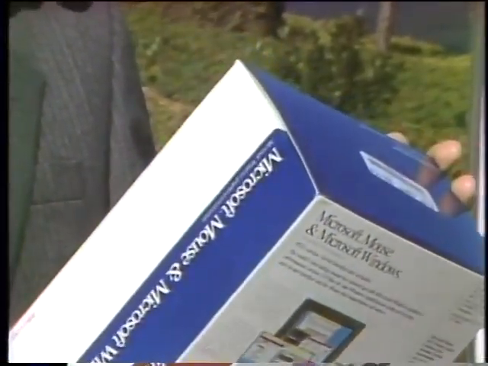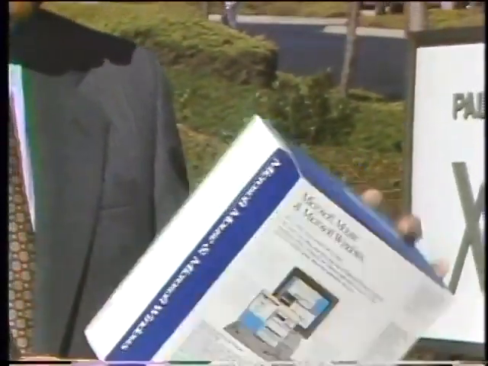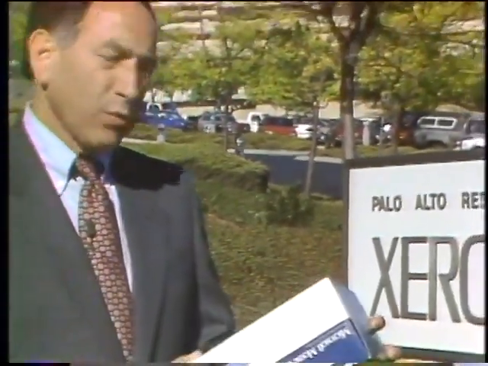Windows 3.0 is quickly emerging as the standard user interface for the PC. And while Microsoft and Apple may be arguing in court over who owns the rights to the graphical user interface, or GUI, it's generally acknowledged that it really all began here at Xerox PARC, where back in the 1970s they started working with concepts like icons, windows, and WYSIWYG.